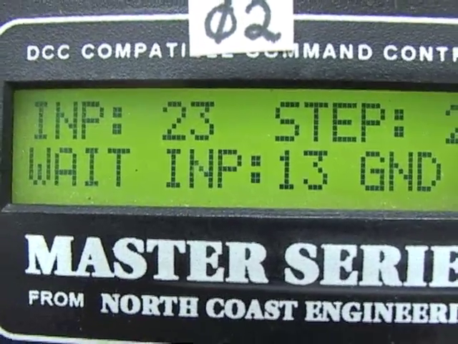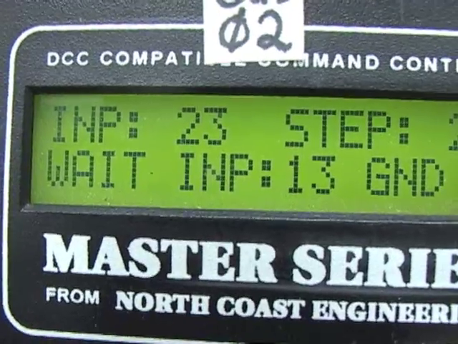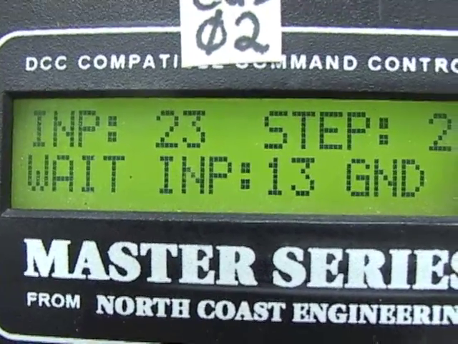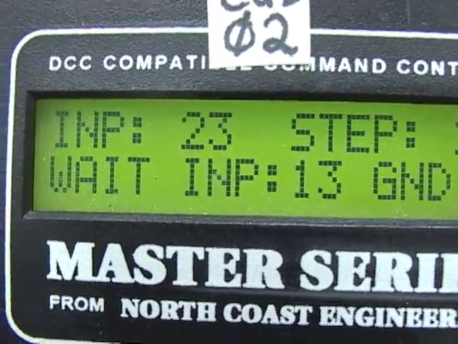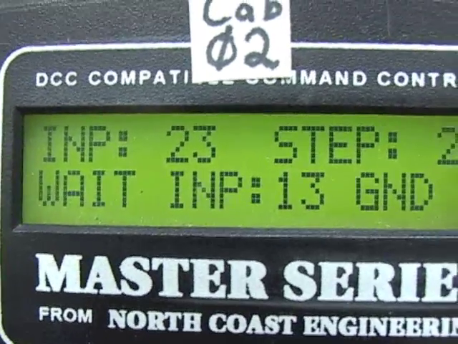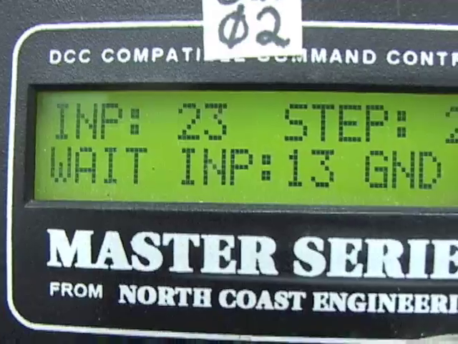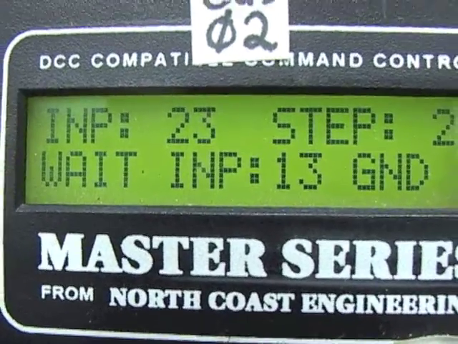And this is one thing they caution you: if you're doing other things with this panel, this type of statement sort of ties it up till the engine gets there. So if you were depending on other inputs being executed, the panel could miss them because I've got it tied up waiting for this one to happen.